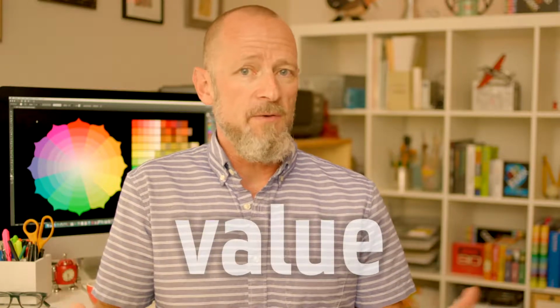That's a color's value. Now, with this in mind, this way of looking at color is an excellent way to look at color, because really the only three things going on with color are its hue, its saturation, and its value.